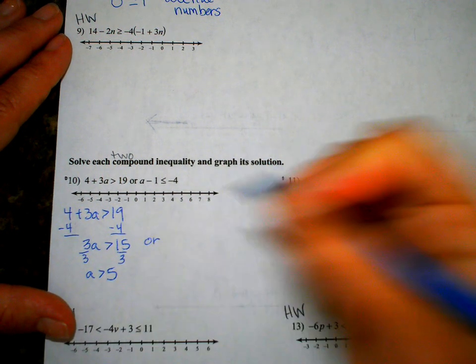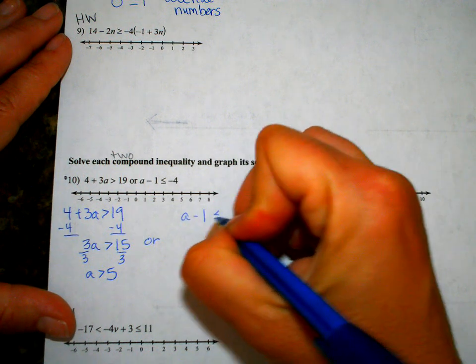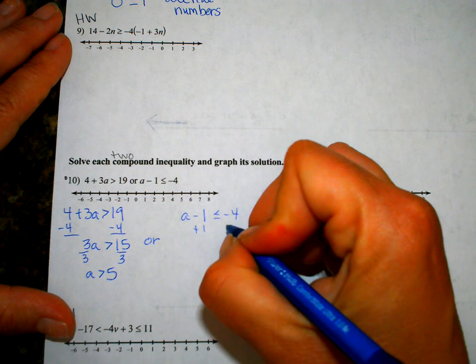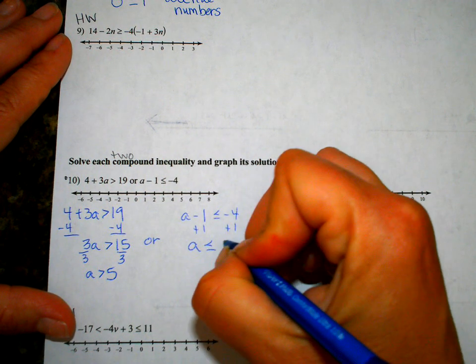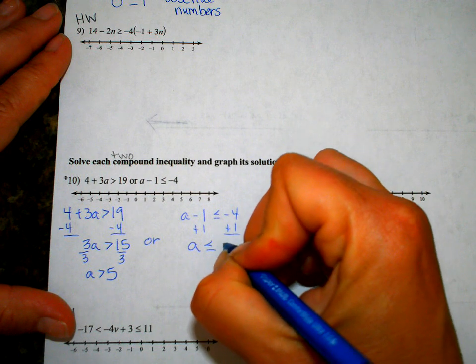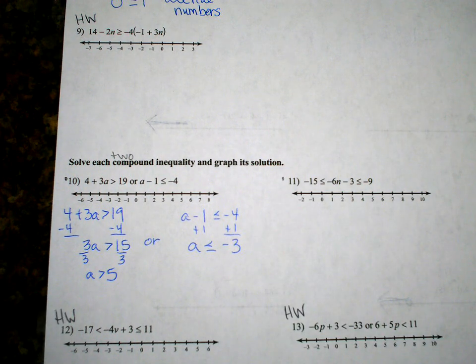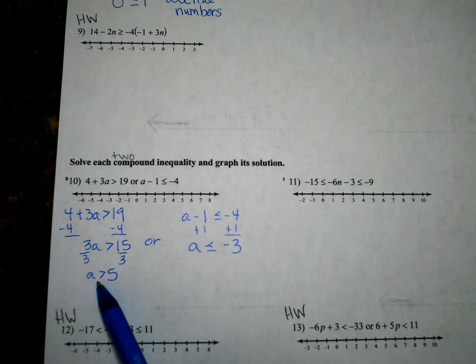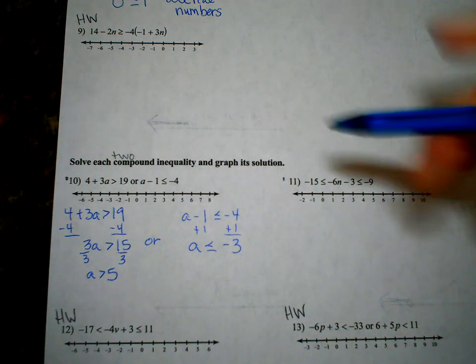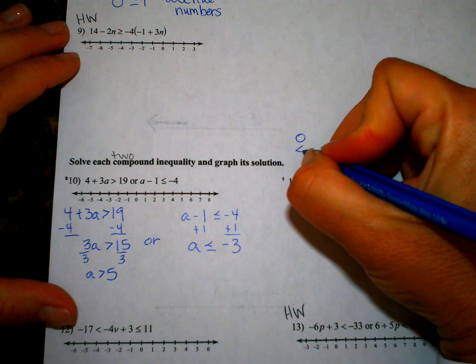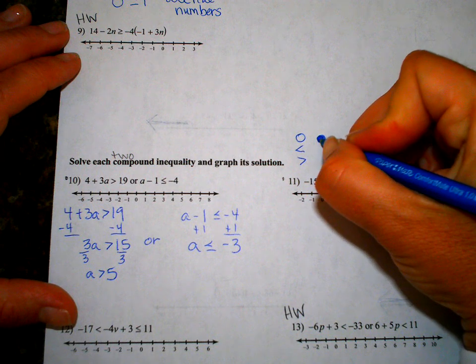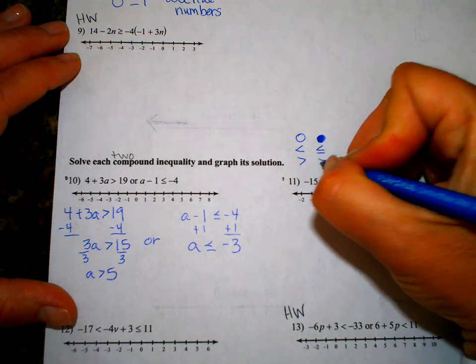Or add 1 to both sides. A is less than or equal to -4 plus 1, -3. So I'm going to have, let's graph them. This is an open circle. Okay, let me write this on this side too. Open circle: less than without a line underneath it, or greater than. Closed circle: less than or equal to, greater than or equal to.